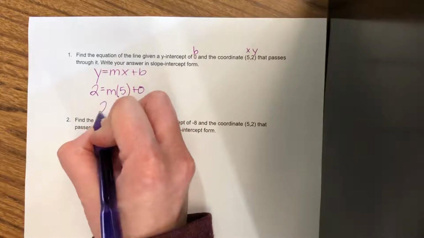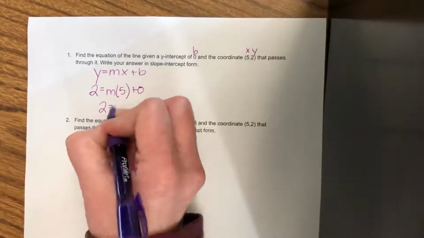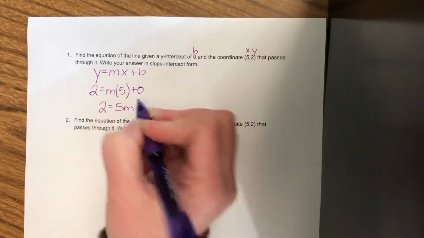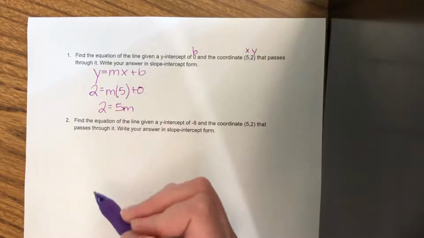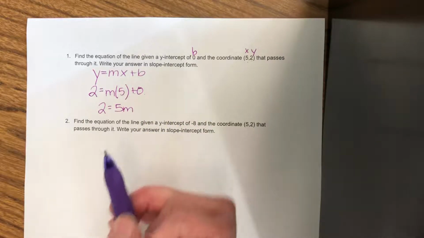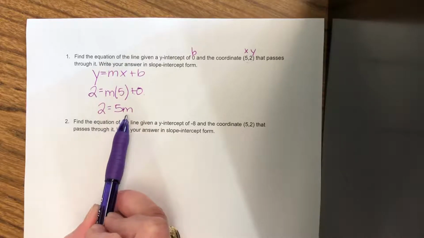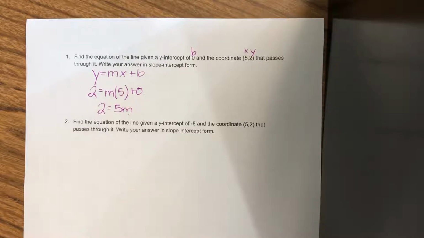Okay, so now I have 2 equals. With multiplication, it does not matter which one comes first, so I'm going to switch it to the 5 being first. And then I have plus 0, which doesn't change the equation, so I don't even need that. So now I have to solve for m. I need to know the slope. That's what I'm trying to figure out. That's the one piece of information I needed.